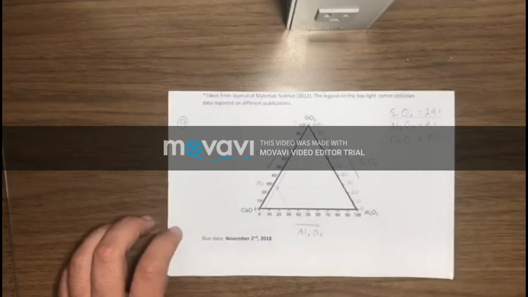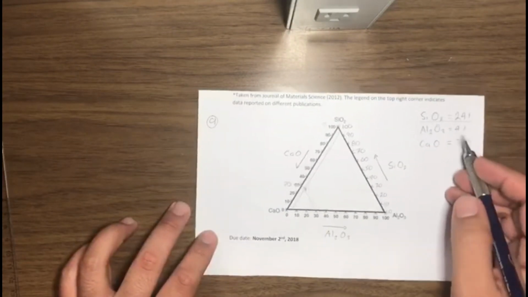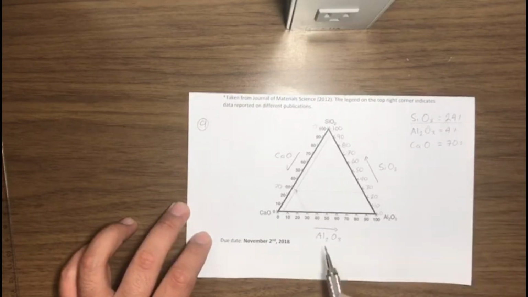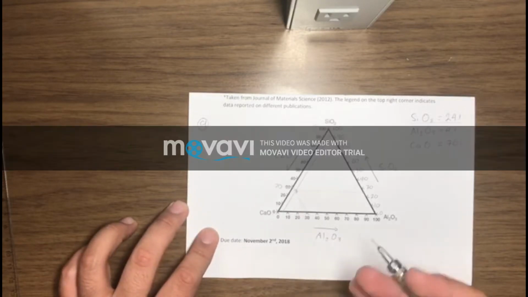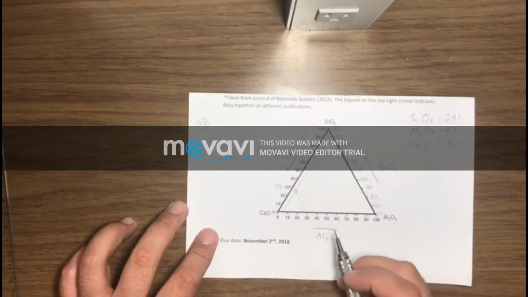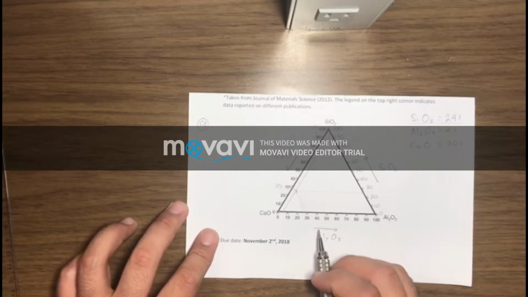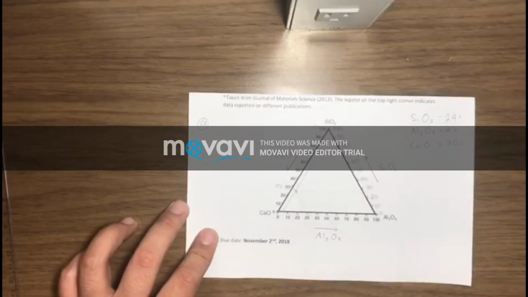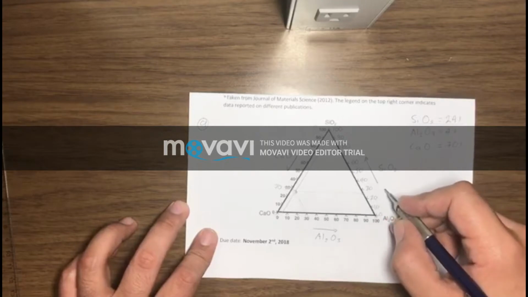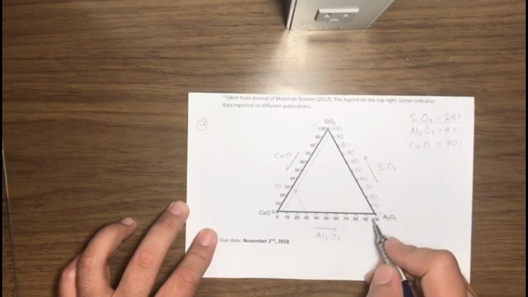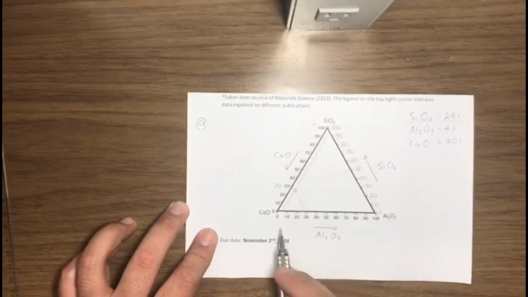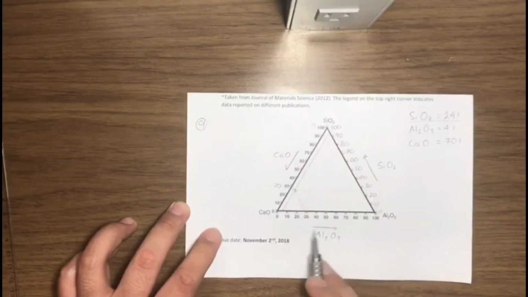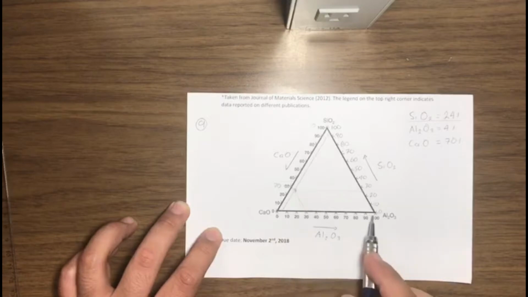Okay, for the next diagram, they give us this information about the percent of these compounds. So they ask us to shade an area for these elements in a ternary phase diagram. Now this indicates the top, the CaO, and it starts from 0, the K2O is 0 to 70, and the aluminium is 0 to 100.